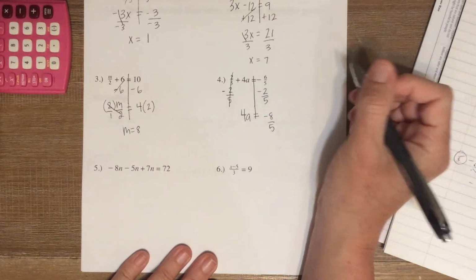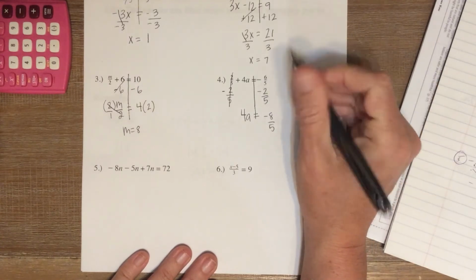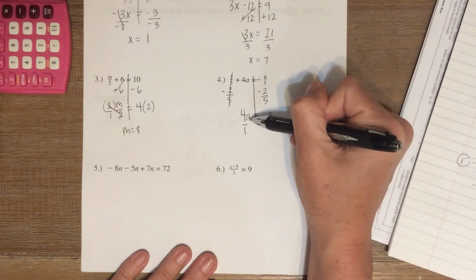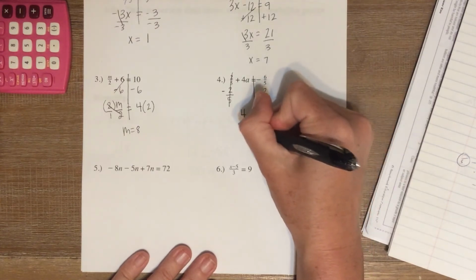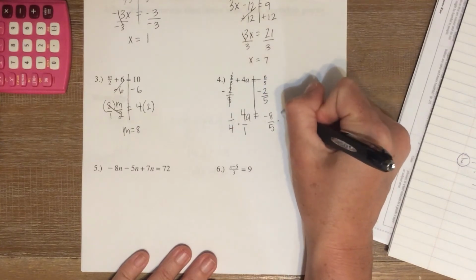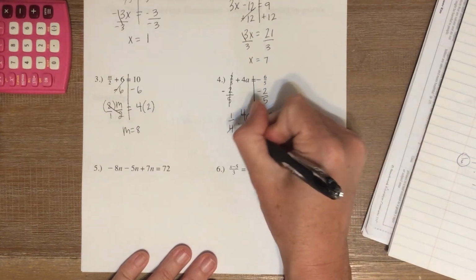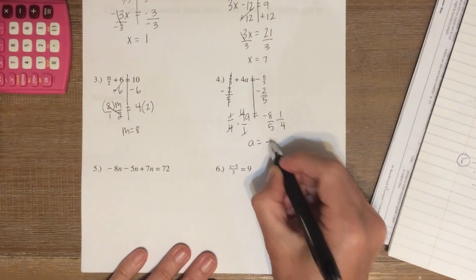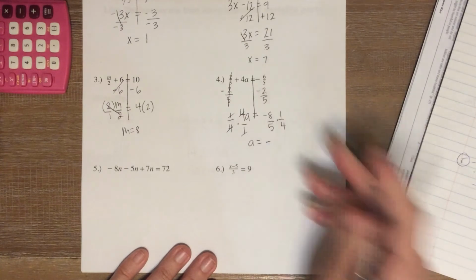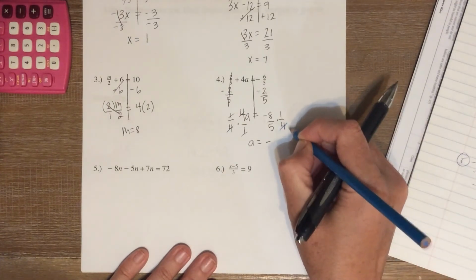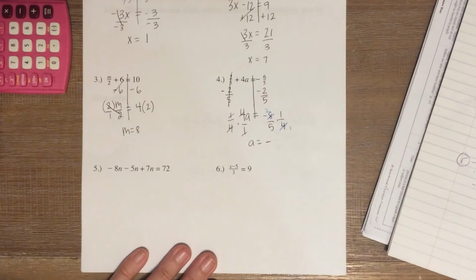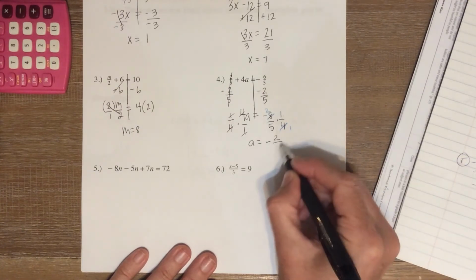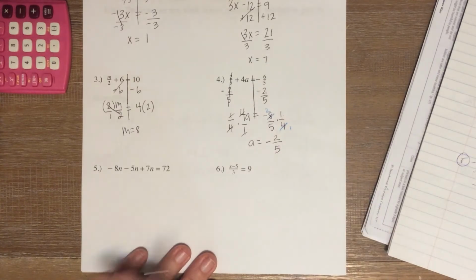The denominator stays 5. Since I have a fraction over here, I'm going to go ahead and make this a fraction over here too. And now I have a fractional coefficient. So to do that, we multiply both sides by the reciprocal. Okay, these all cross cancel. A is equal to, I have a negative times a positive, so I know it's a negative. I can do some cross canceling here. This becomes a 1, this becomes a 2. So I have negative 2 times 1 is negative 2. 5 times 1 is 5, so the answer is negative 2/5.